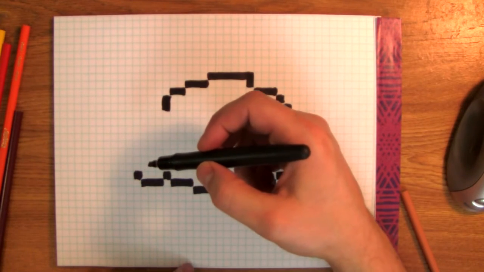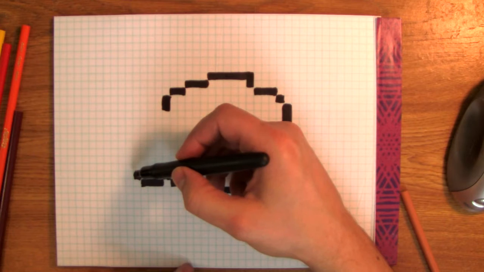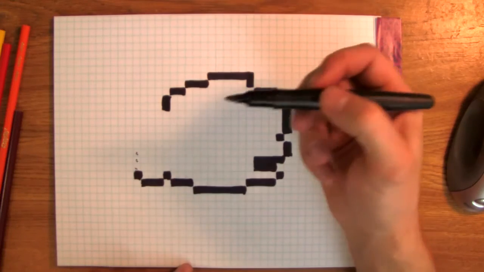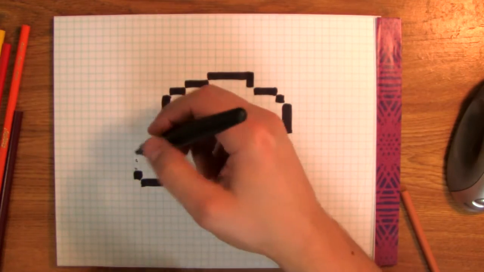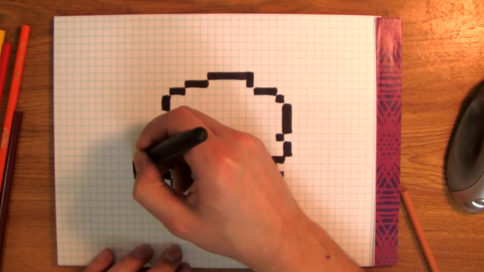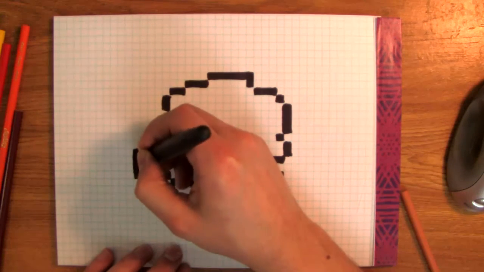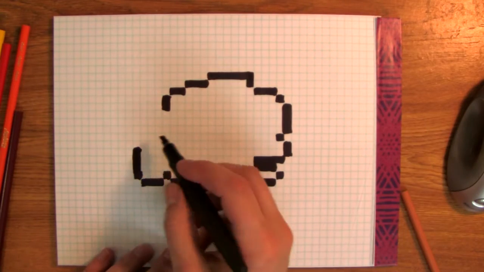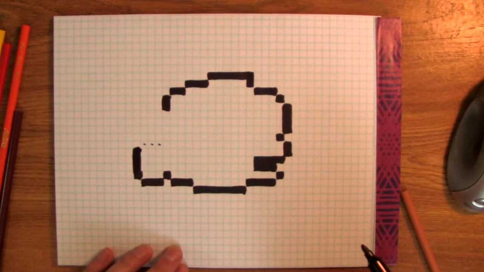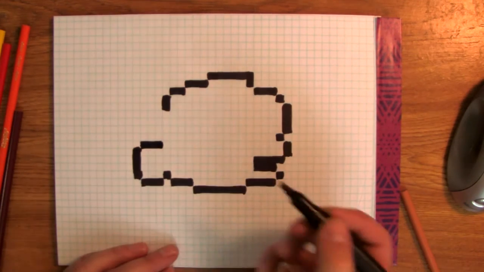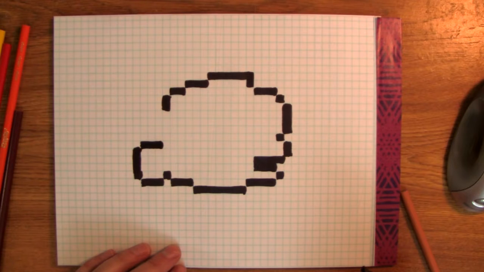So we have to finish his tail, I guess. So 1, 2, 3, 4. So there'll be 4 up. But just do 3. If we already did that one, so it's just 3 up. There we go. And then 3 diagonal up and over like that. And we're almost done the outline.